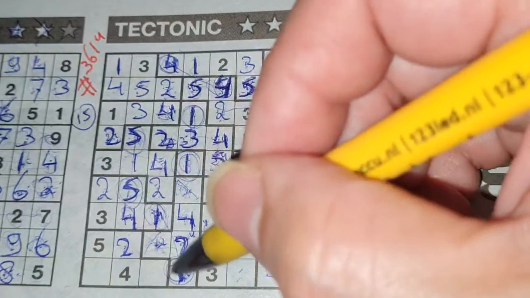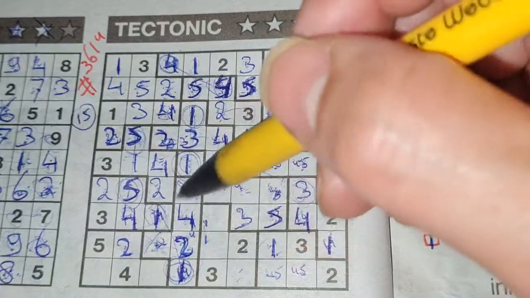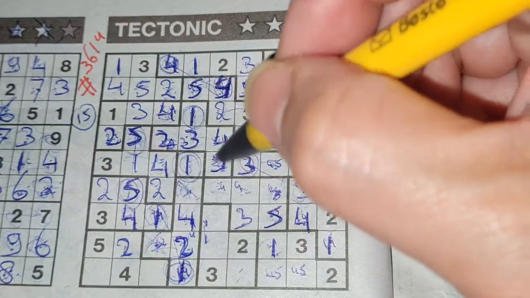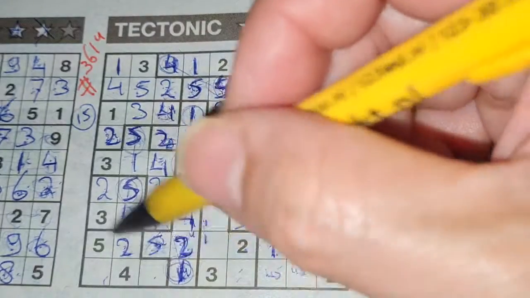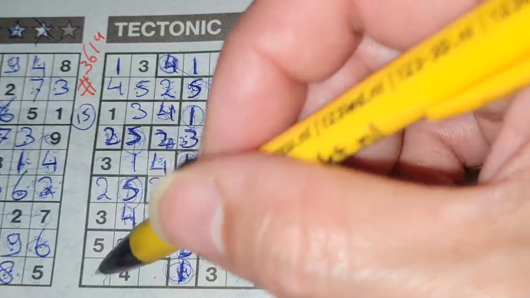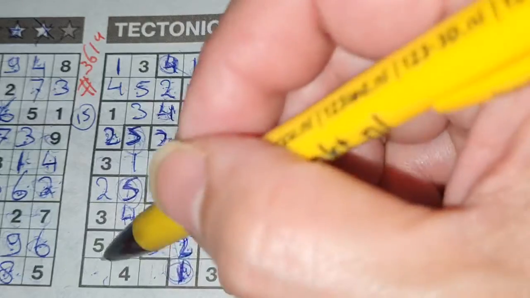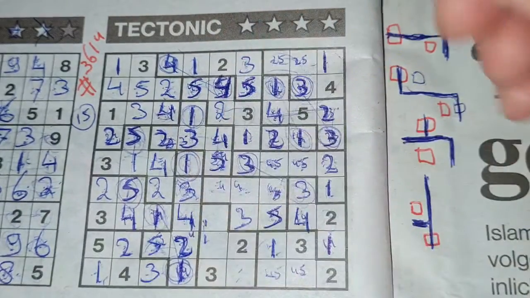2 numbers left in this area for numbers 3 and 5. We have a 5 there, no 5 there. 5 should be here, and a 3 goes there. 2 numbers left in this area for numbers 1 and 3. We have a 1 here, no 1 there. 1 should be here, and a 3 goes there.